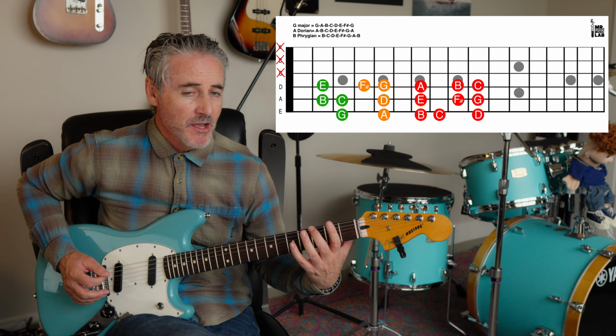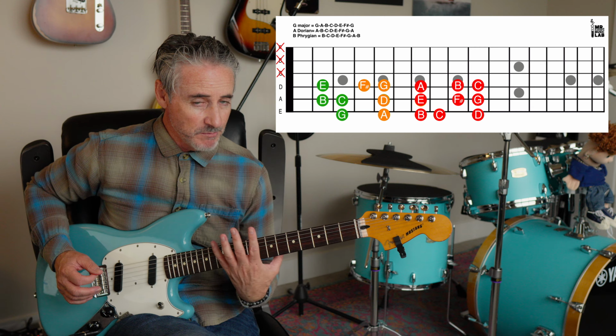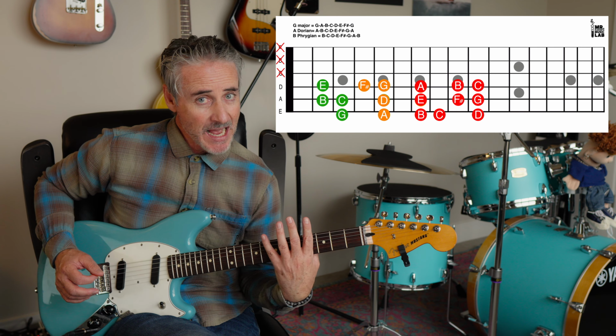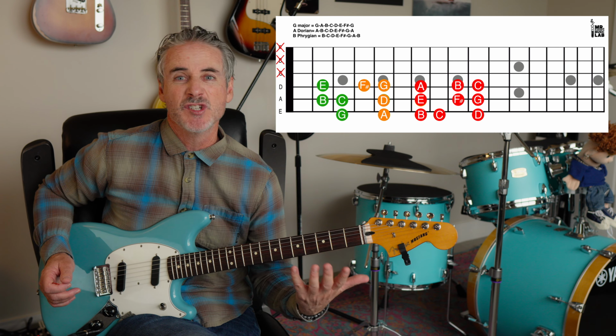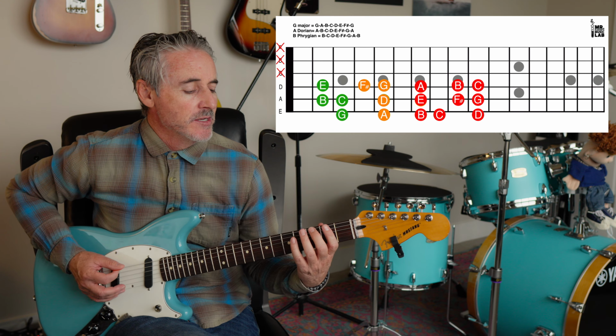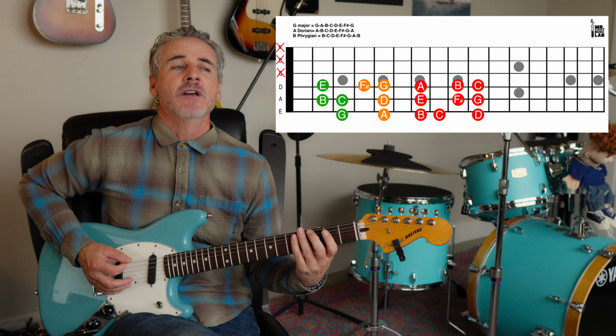Maybe we're going to connect. Let's move G. We'll move up into A Dorian. We'll move up into B Phrygian. Let's work our way back down into A Dorian and back to G Ionian. There's your fancy, it was a G major, okay? So create a little beat bounce, feel it.